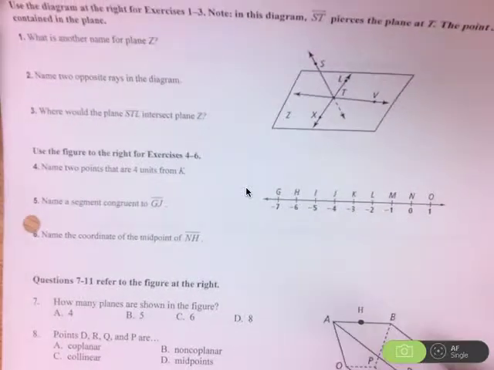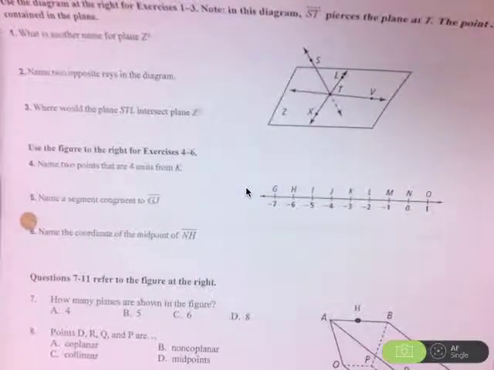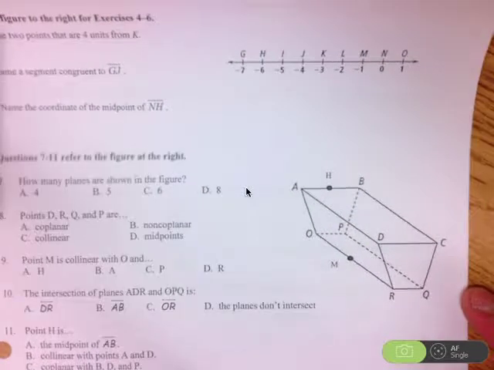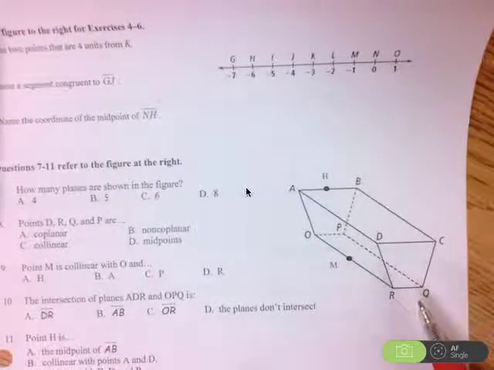Questions 4 and 5 and 6 refer to the number line. I would just count. I think that's the easiest way to do those questions. Questions 7 through 11 all refer to this figure, so you want to think about this in 3 dimensions.